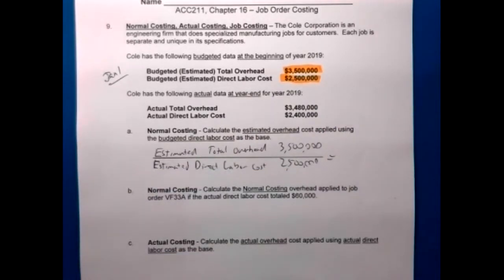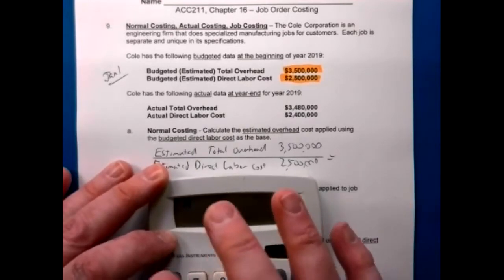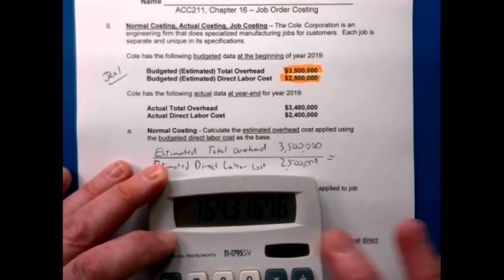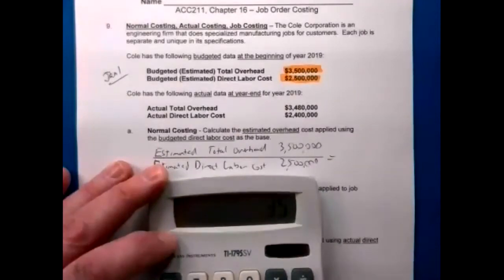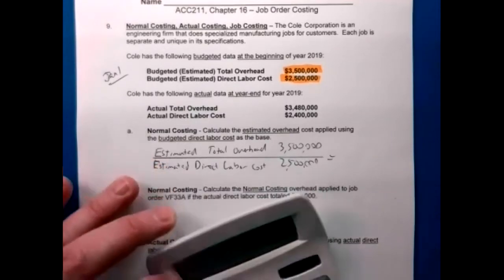So 3,500,000 divided by 2,500,000. Okay, so 1.4.